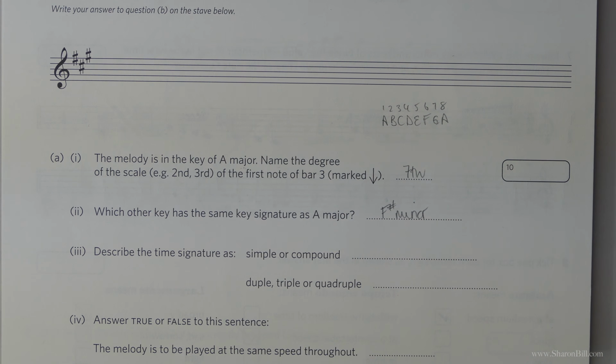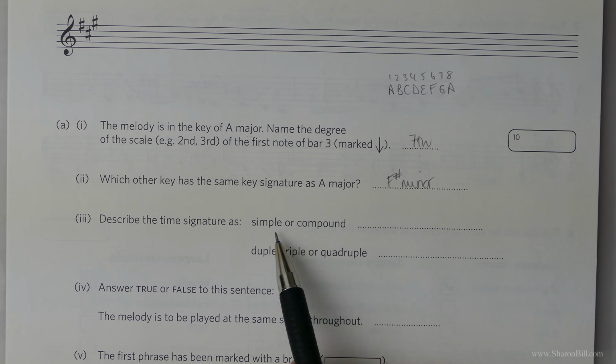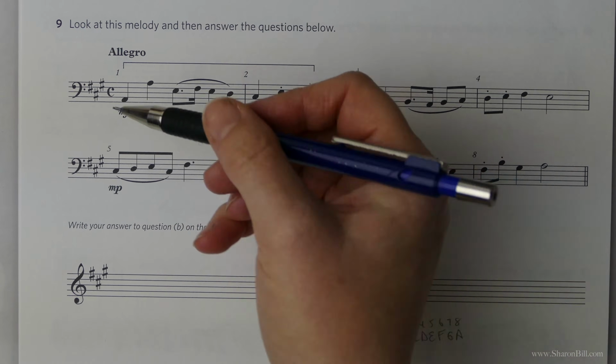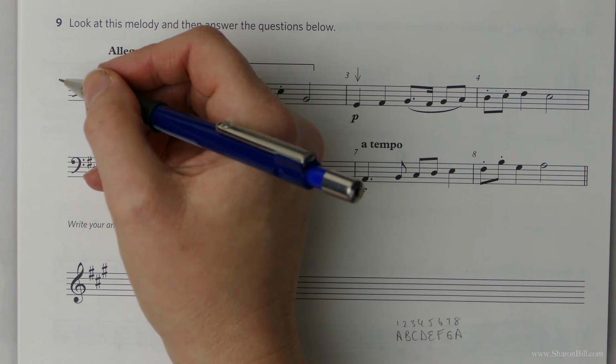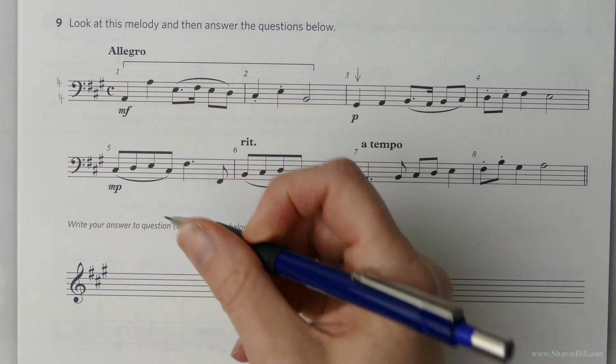Now we need to describe the time signature. Is it simple or compound? And is it duple, triple or quadruple? So let's have a look at the time signature. This goes right back to Grade 1. This is common time, which is also represented by 4/4.